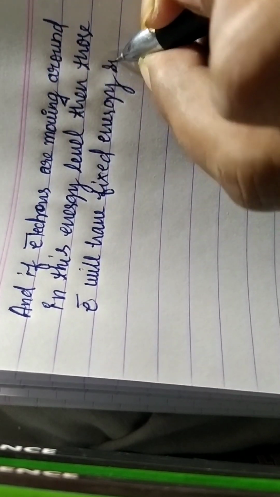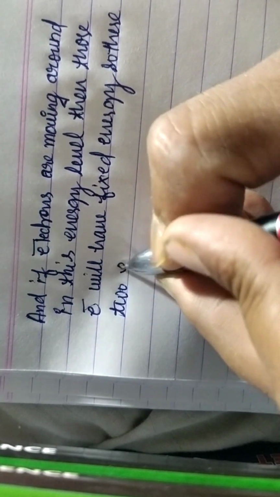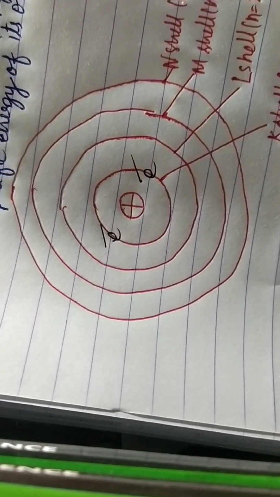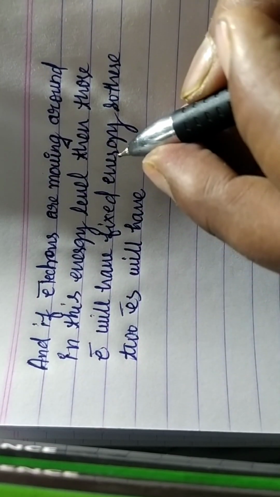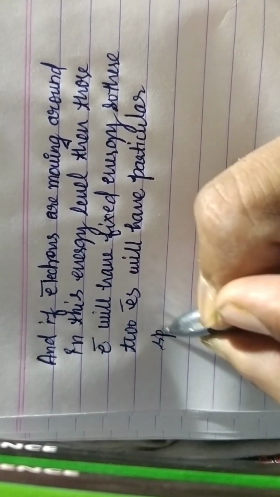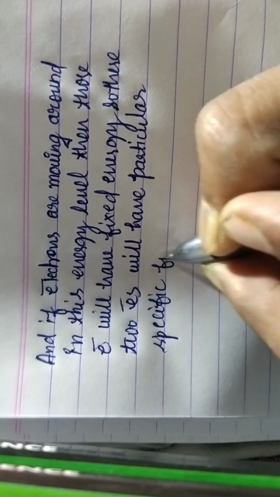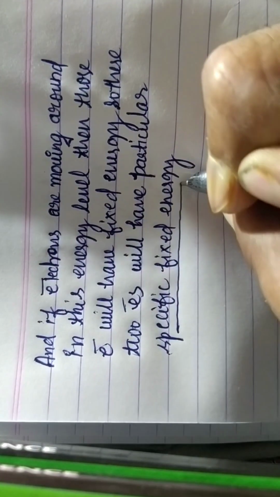These two electrons present in the K shell will have a specific, fixed energy.